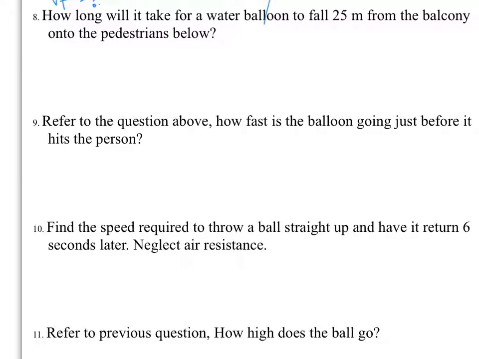How long will it take for a water balloon to fall 25 meters? So meters would be a displacement or a distance. How long refers to the time that it takes. I'm falling, so when I fall, my initial velocity is 0. I'm falling because of gravity, so I've got my negative 9.8.